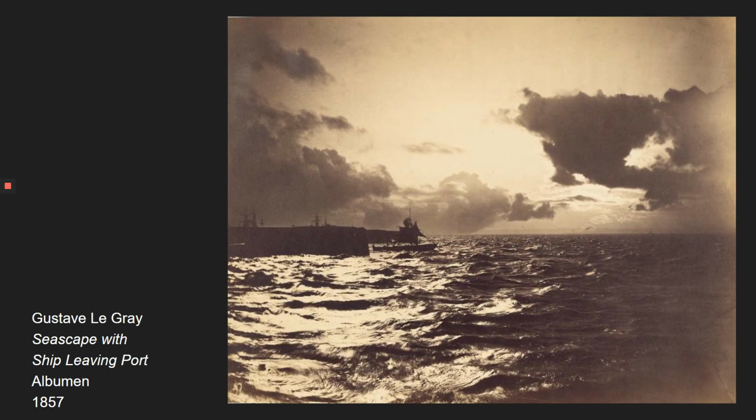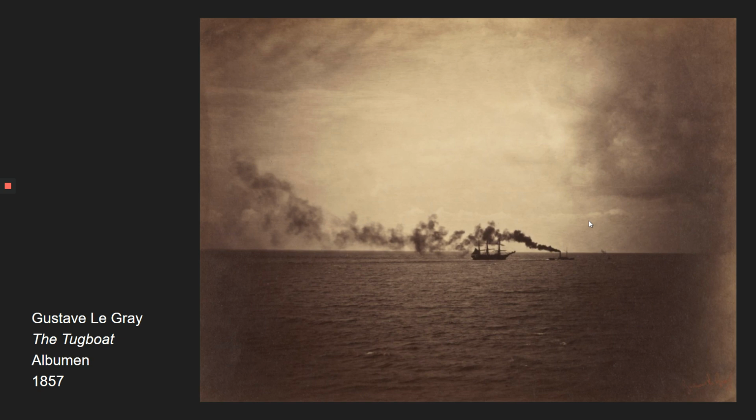And then combination printing with Gustave Le Gray. So this was a collodion negative. He printed in skies, which certainly make his images far more dramatic and artful than a lot of the other collodion images that we've seen, which have the blown out sky, right? The pure white sky.